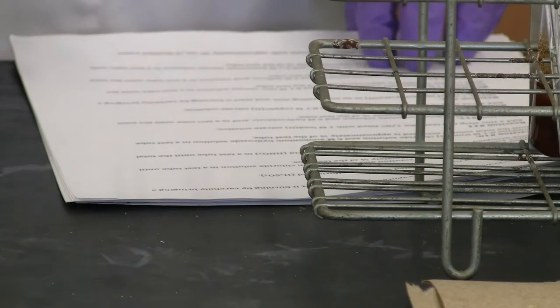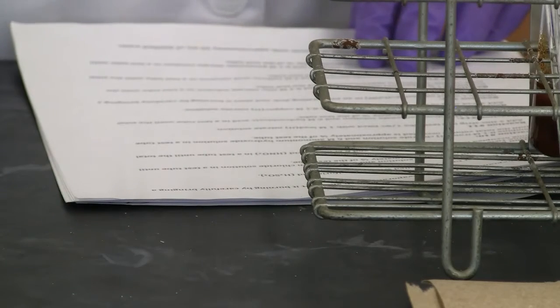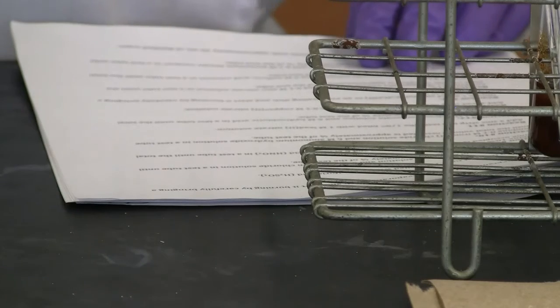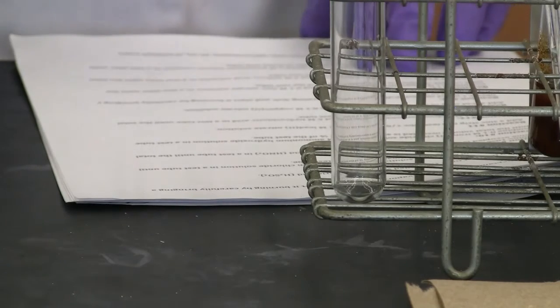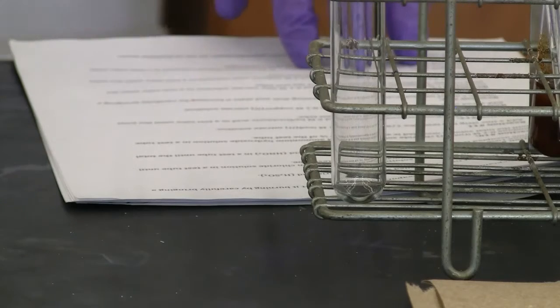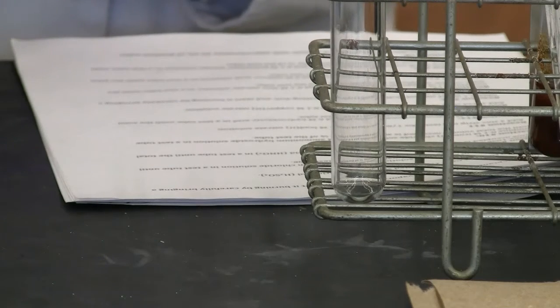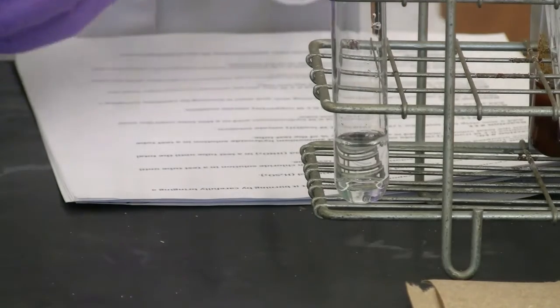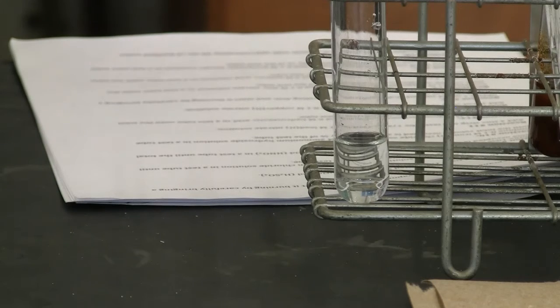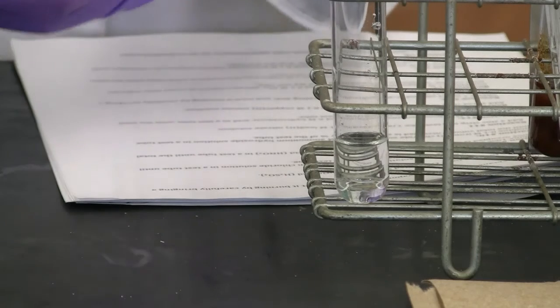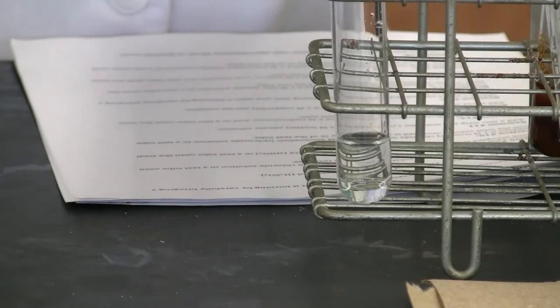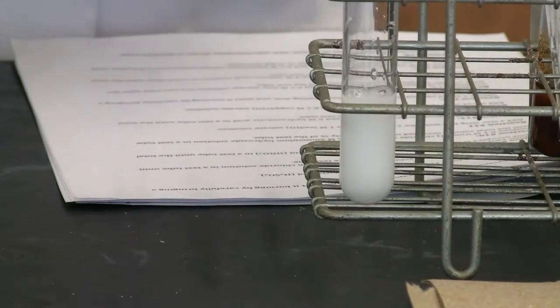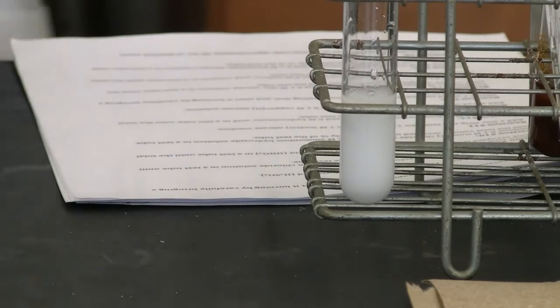Now reaction 16. We need to mix the barium chloride with sulfuric acid. Barium chloride. Sulfuric acid. That's the observation.